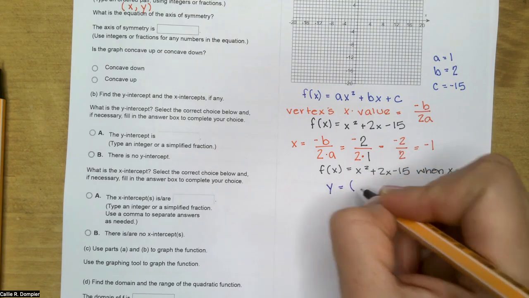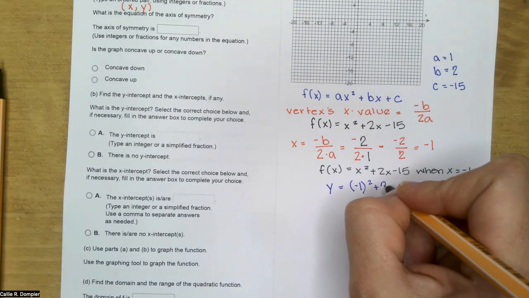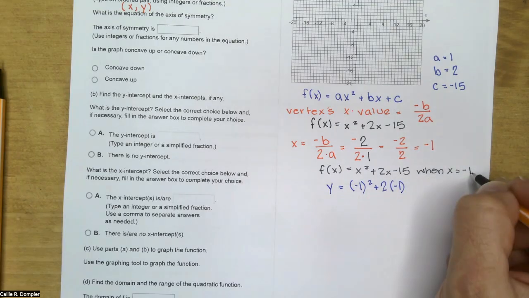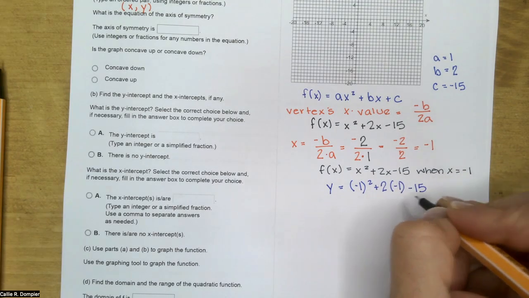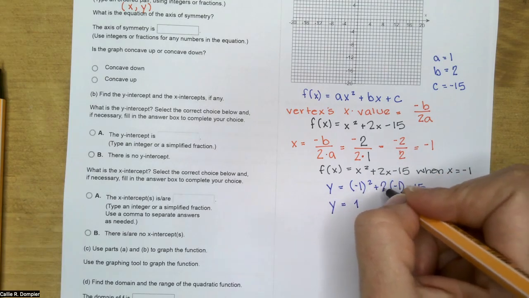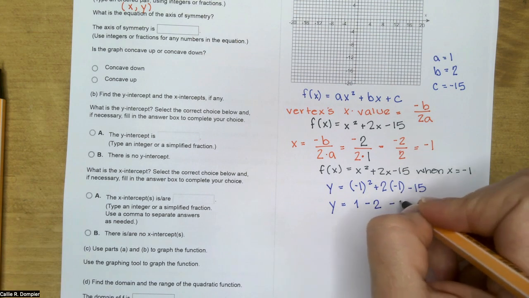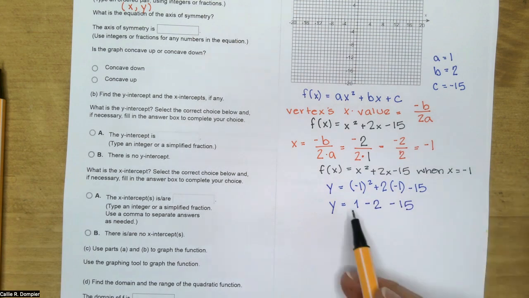Y equals negative 1 squared plus 2 times negative 1 minus 15. Simplify that. Negative 1 squared is a positive 1. 2 times the negative 1 is minus 2 minus 15.